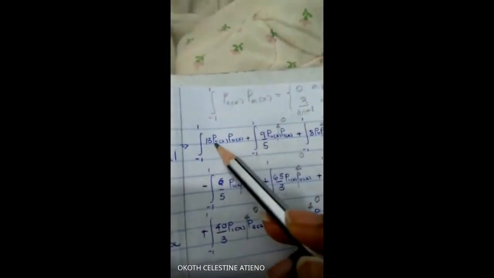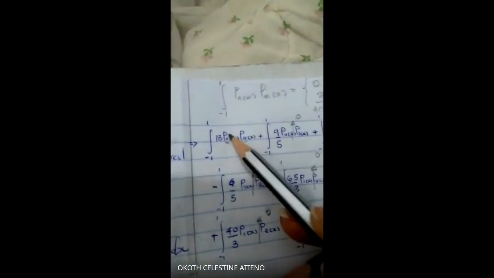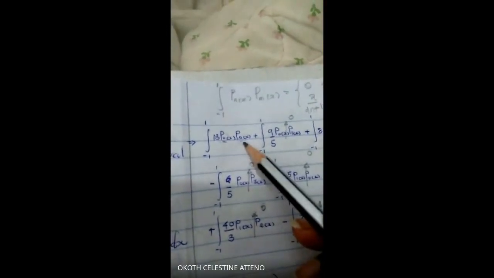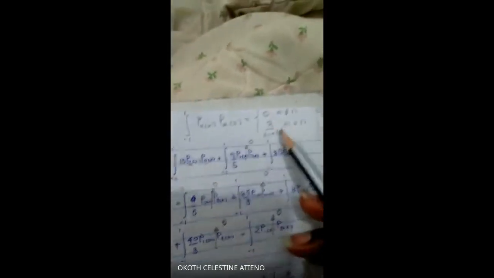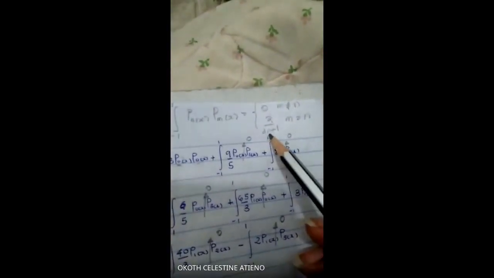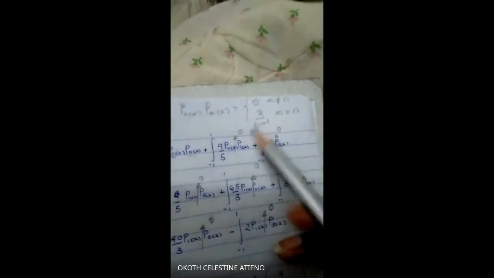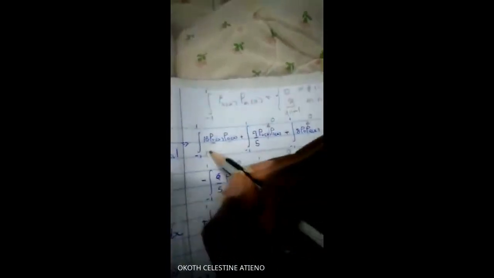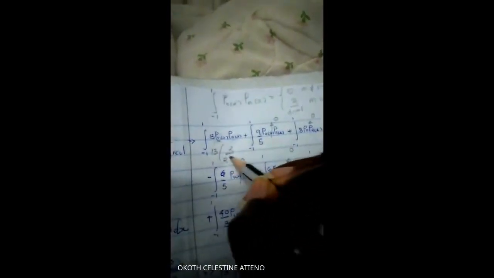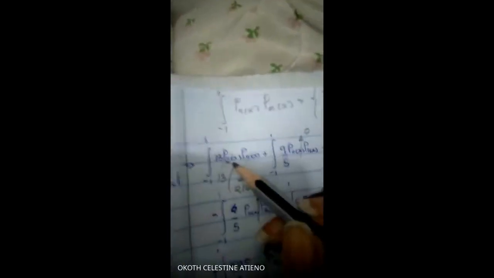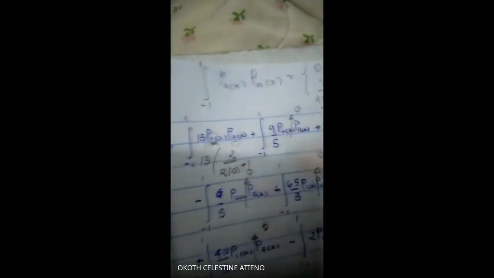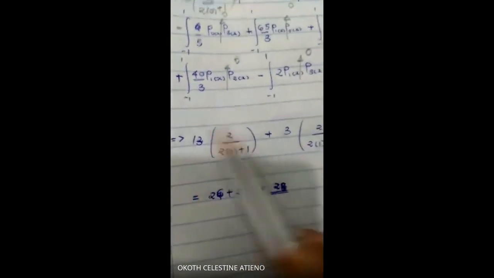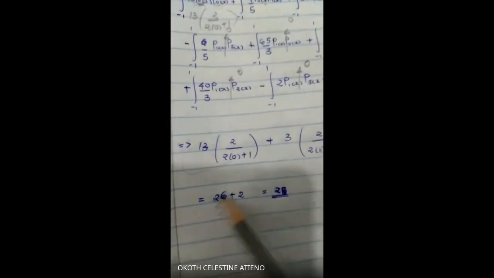Looking here we have P naught and P naught. So here our n is 0 and our m is 0. So they are the same, which means this term will be 2 over 2n plus 1, n is 0, times 13. So I'll have 13 into 2 over 2, n is 0. N is 0 because here we have P naught. So that's why. So that is how I came to write this expression. I think you'll get 26.